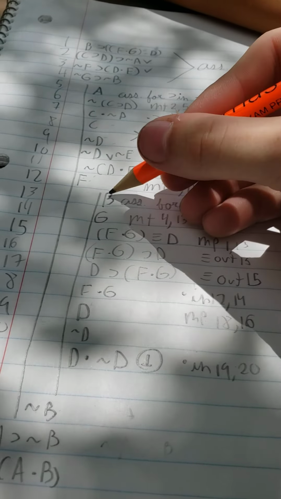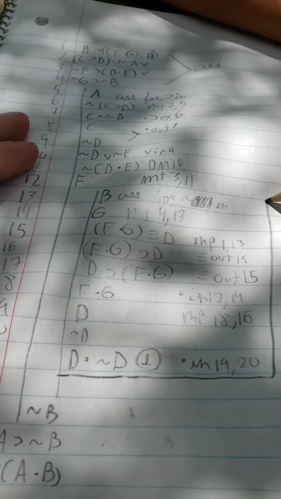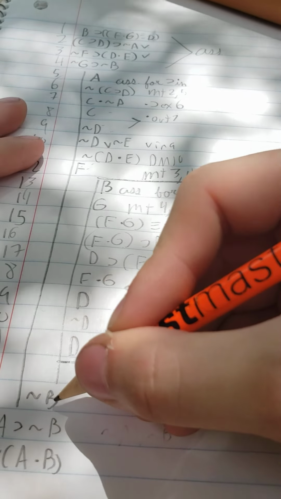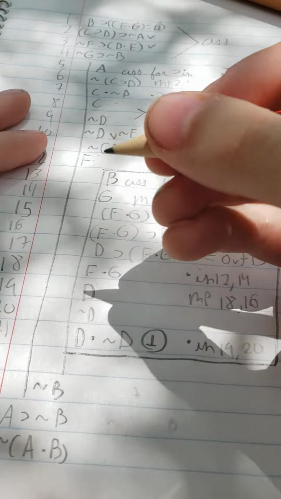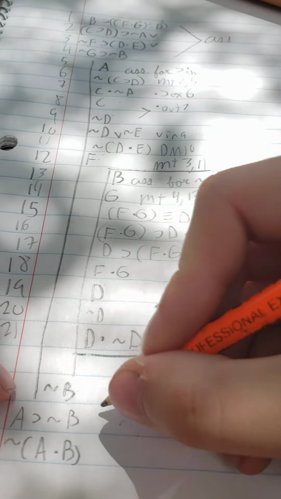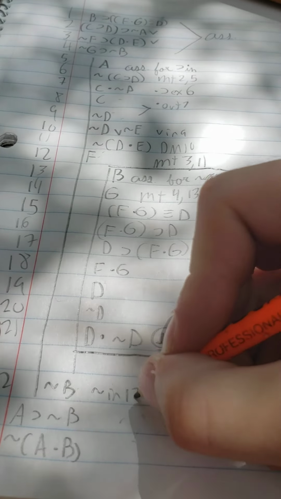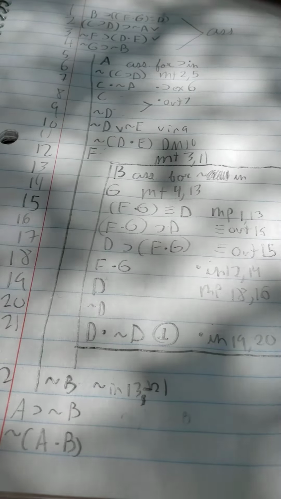So we assumed B, we got a contradiction. Brilliant, which means we've got a not B out of that. So this is line, say, 22. Line 22, we've got a not B out of it. That's not in lines 13 through 21.